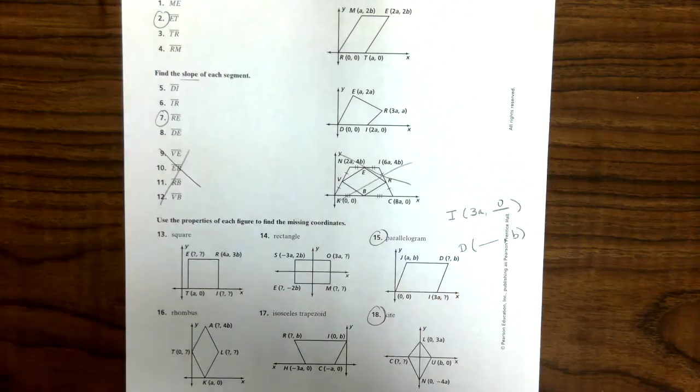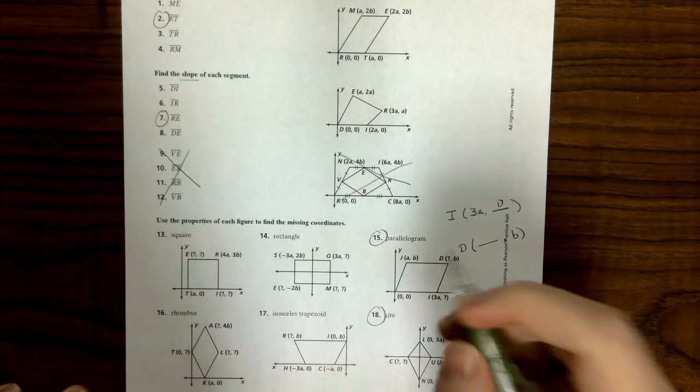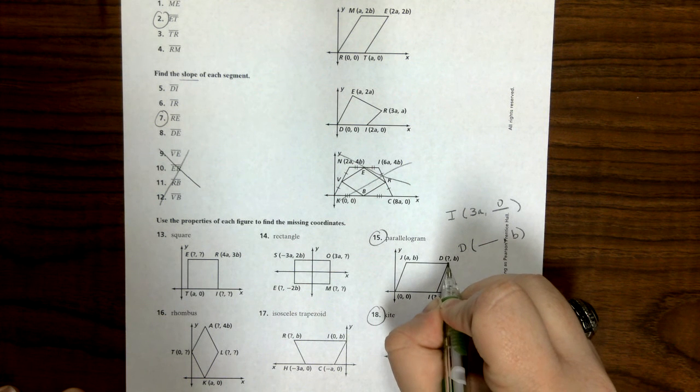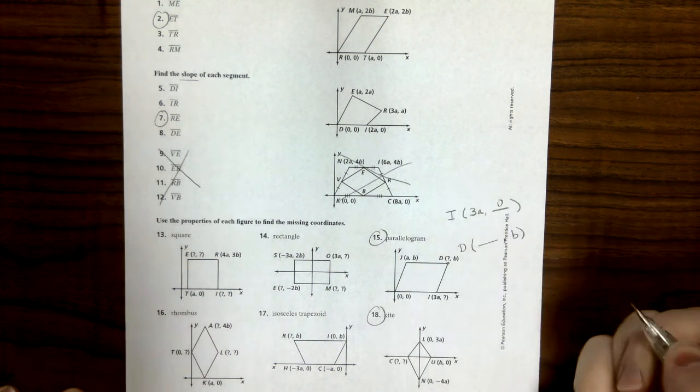Now we have to find the x coordinate of D. All right, I think I know what I'm doing. So notice that D is right here, right?